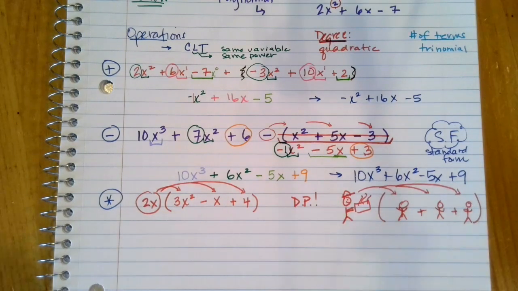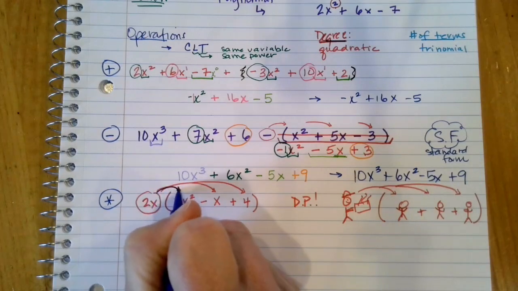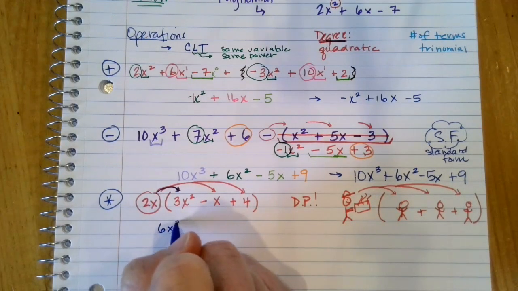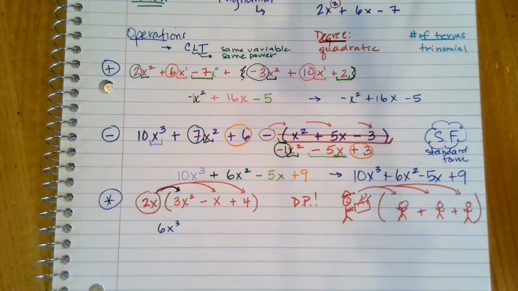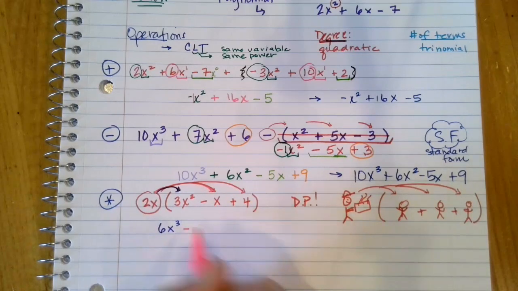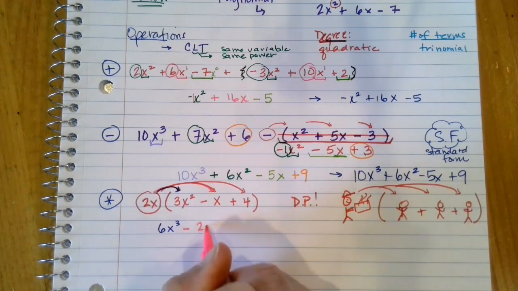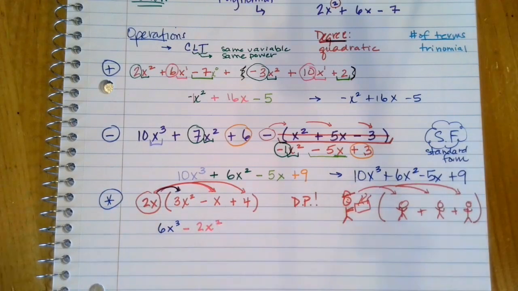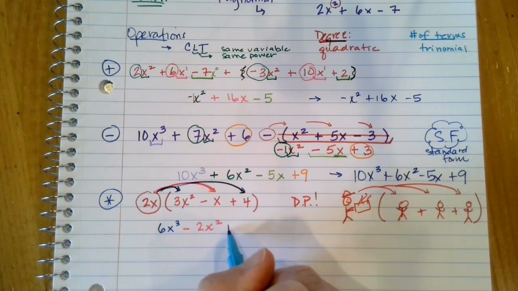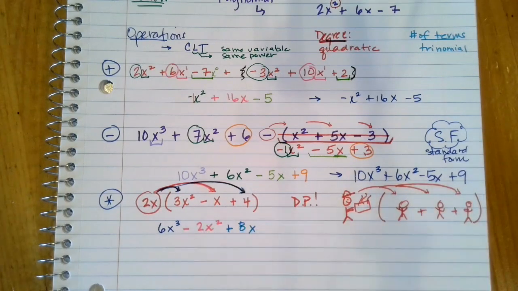So each of these little multiplication problems, I'm going to do 2x times 3x squared. That's going to give me 6x cubed. I'm going to go ahead and do 2x times x. And remember, that's negative. So that's going to give me minus 2x squared. And I'm going to do 2x times 4, and that's going to give me plus 8x.